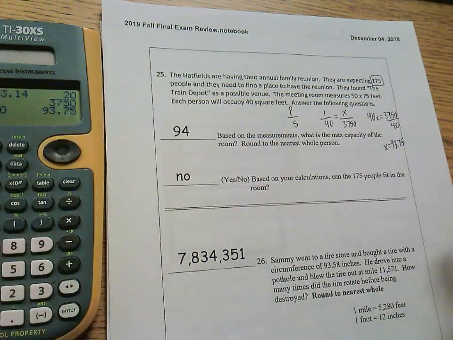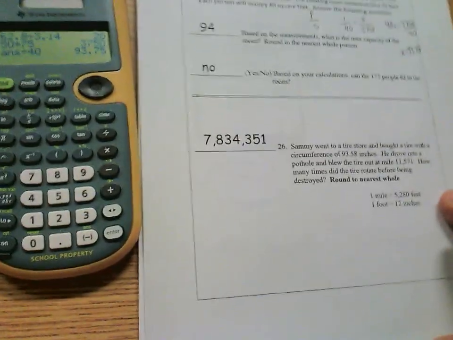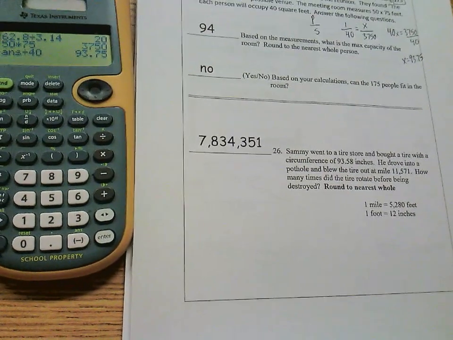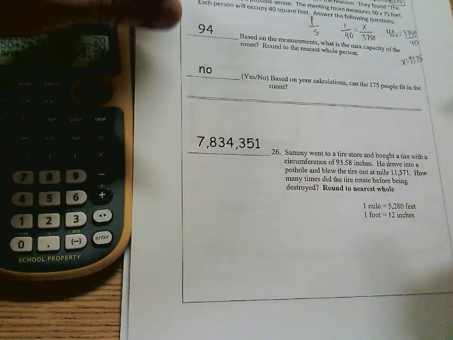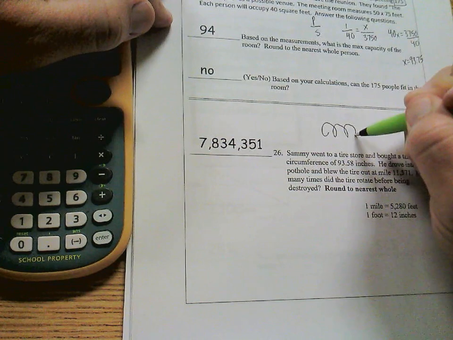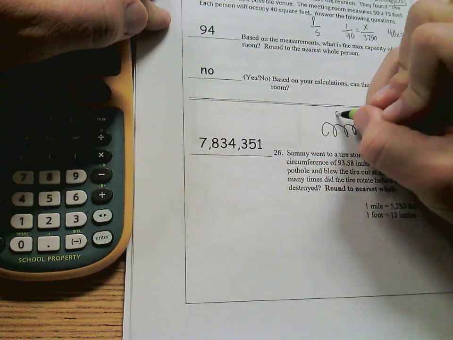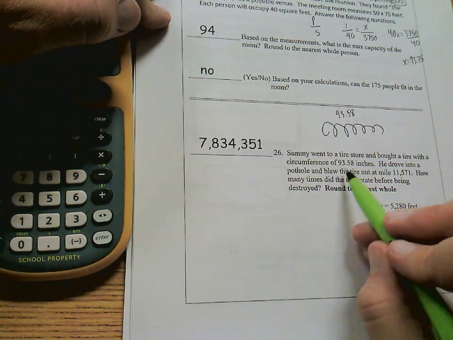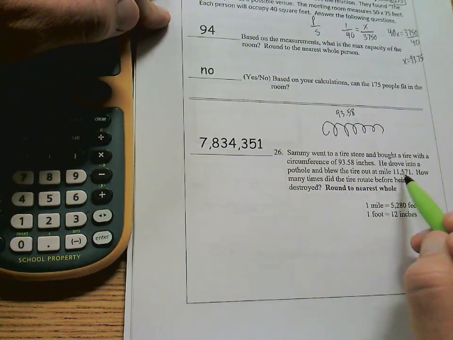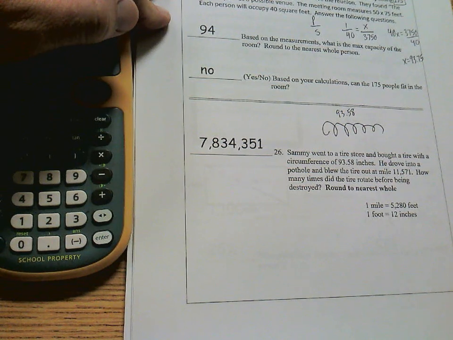All right, next question. Sammy went to a tire store and he bought a tire with a circumference of 93.58 inches. He drove it into a pothole and blew the tire out at mile 11,571. How many times did the tire rotate? Okay, so what we have here is every time it spins, it's going 93.58 inches. So we need to figure out how many inches there are in 11,571. Well, I'm going to tell you.